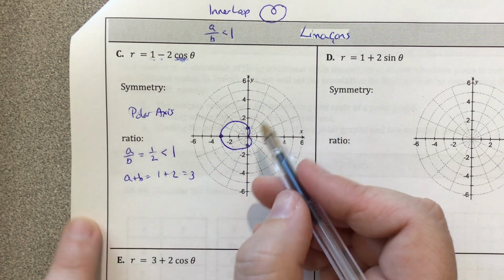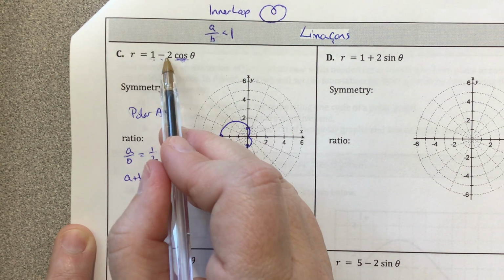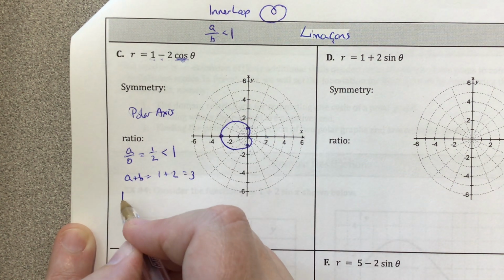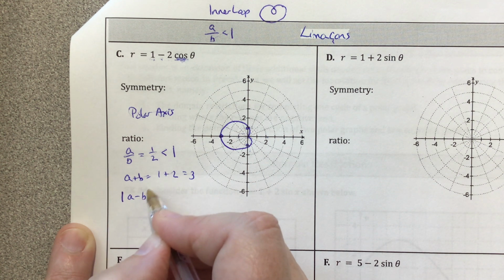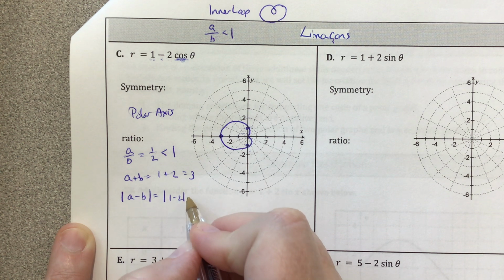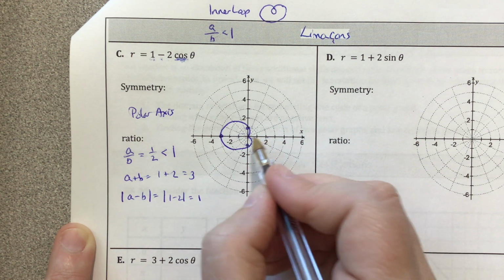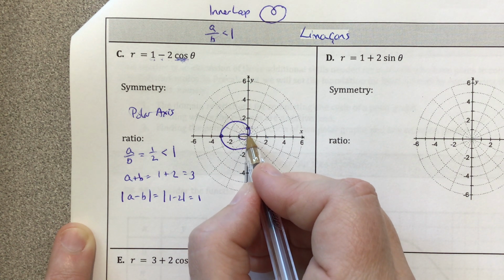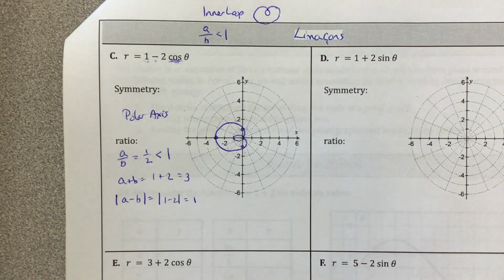How long is the inner loop? The inner loop is the difference between these two values, but actually the absolute value of that. The absolute value of the difference A minus B, or the absolute value of 1 minus 2. So 1. This inner loop is going to be 1 unit long, so I'm going to go whoop through 1 unit inside.